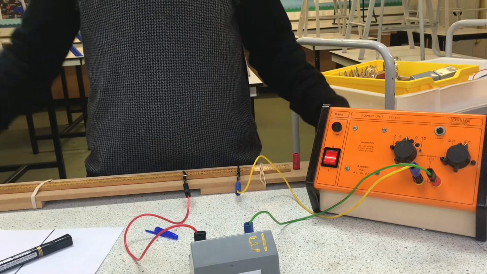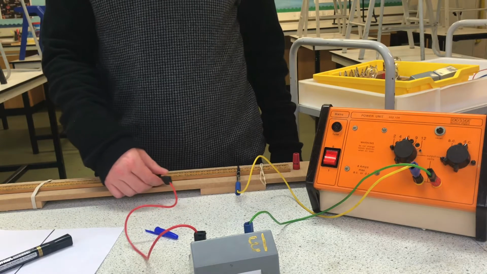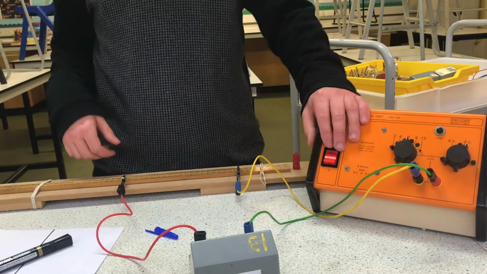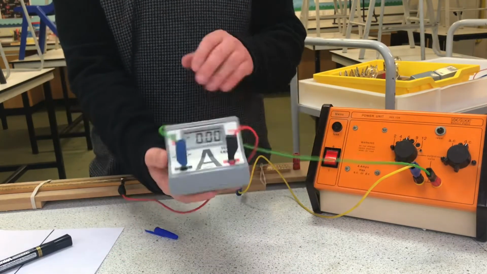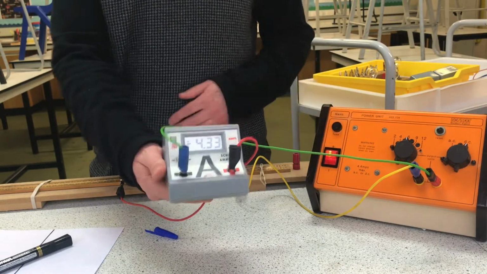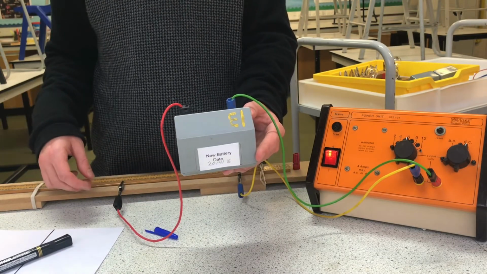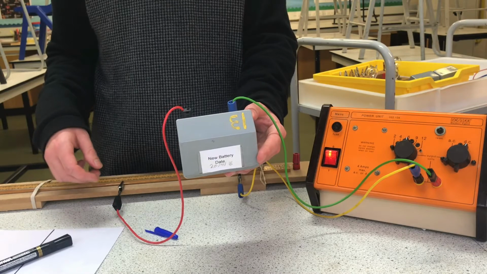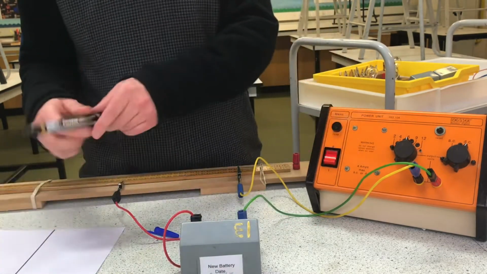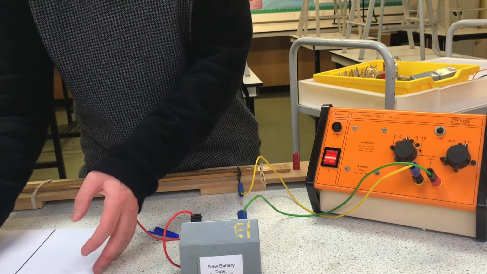So I will turn off the power pack and wait for the wire to cool down before taking my next measurement. I'll now place the crocodile clips 20 centimeters apart. As the power pack is off, the amperage is 0. When I turn it on, it will measure the amps and take a moment to stabilize. So we can see the current is 4.35 amps. Once again, I will write that on my results.